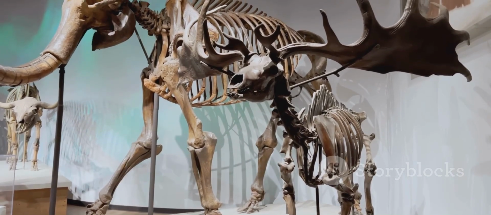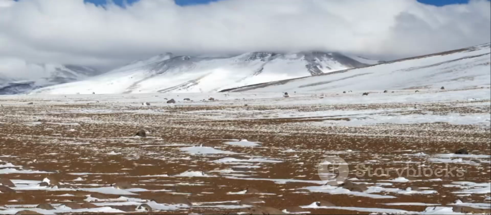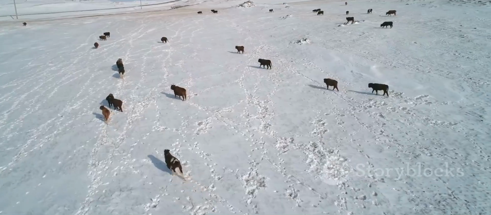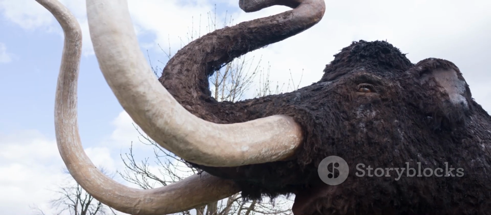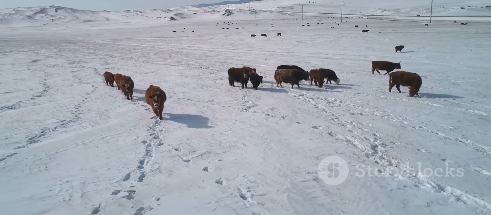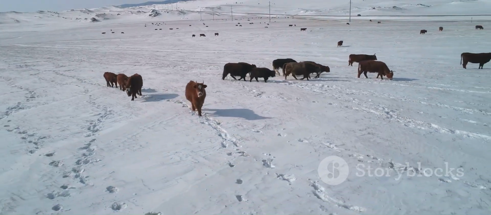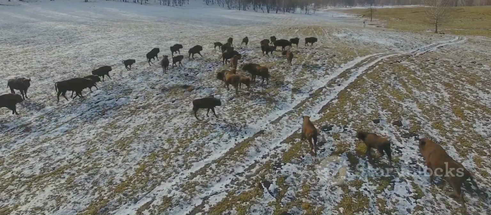Section 5. Giants on a frozen plain: megafauna of the Ice Age. The Ice Age world was harsh, but it was far from empty. It teemed with incredible animals. Many of them were very large. We call them megafauna, giants adapted to a frozen world. They roamed the vast, treeless plains known as mammoth steppes. These grasslands stretched across continents, providing food for these huge creatures.